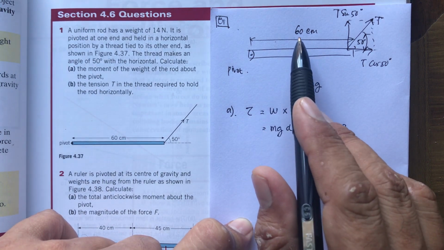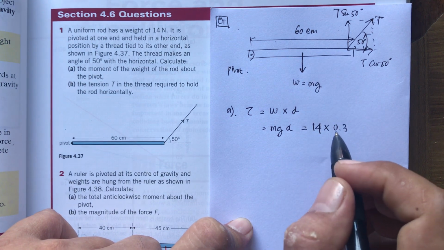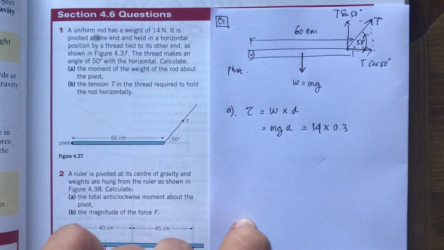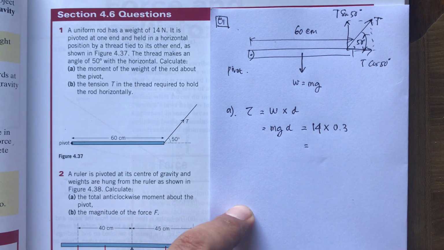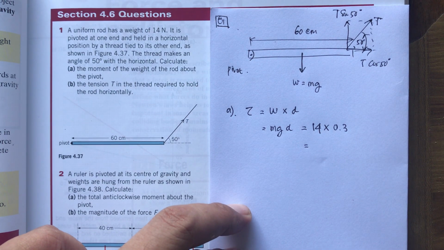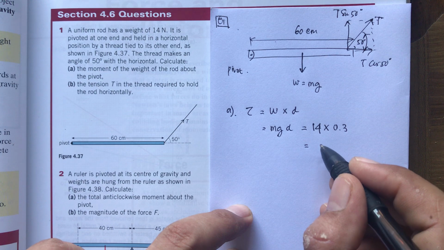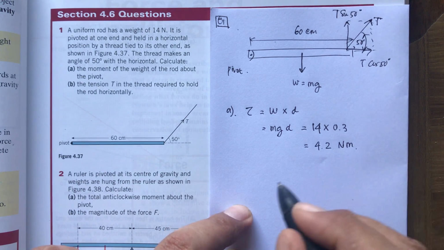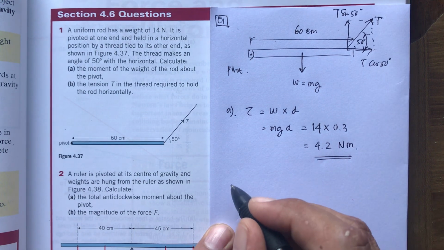A half of 60 is 30 centimeter, and we convert into meter, 0.3. So we can calculate this: 14 times 0.3 is 4.2 Newton meter. Okay, we get the answer of question A.